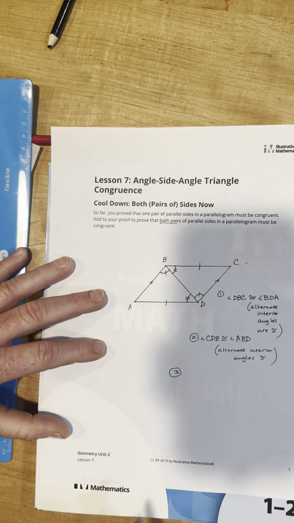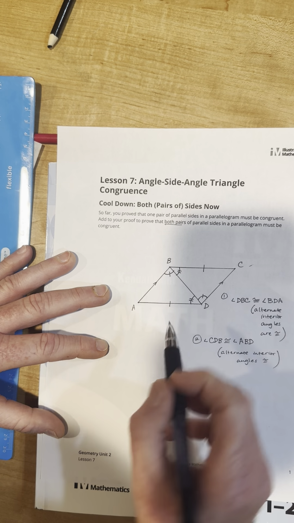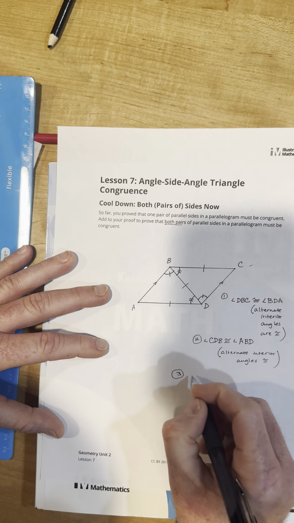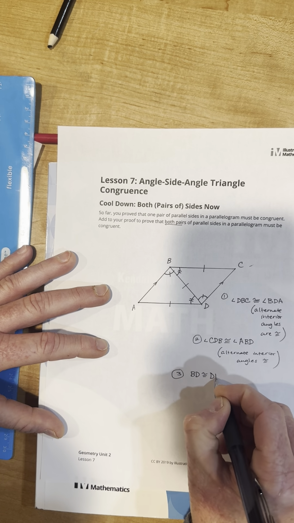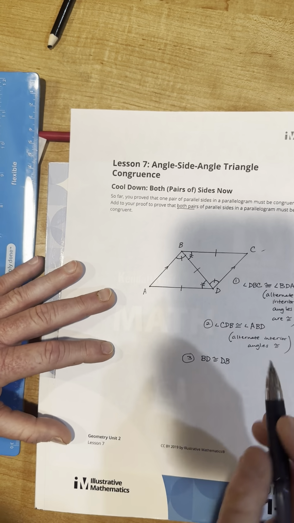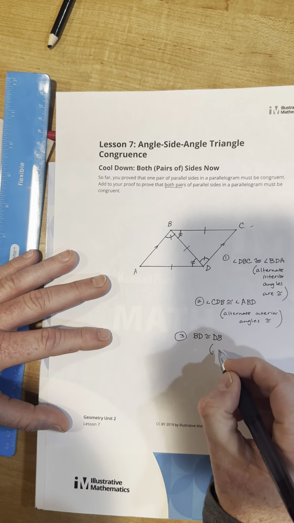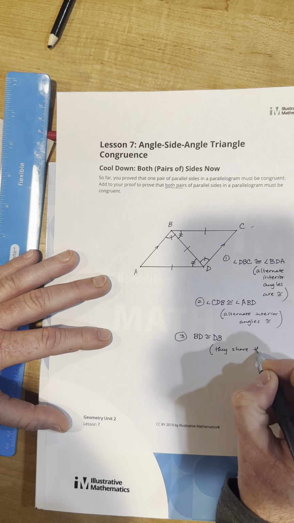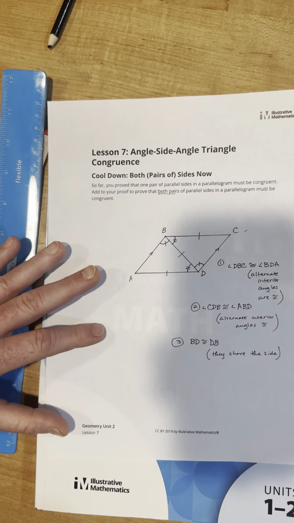So then step 3 is that BD is congruent to DB. So BD congruent to DB. Why? They share the side. So both triangles share the side.